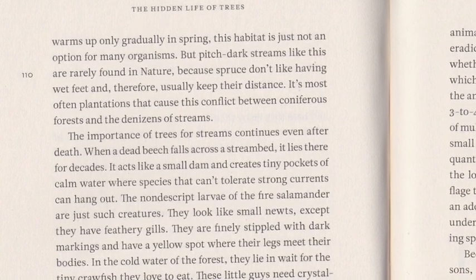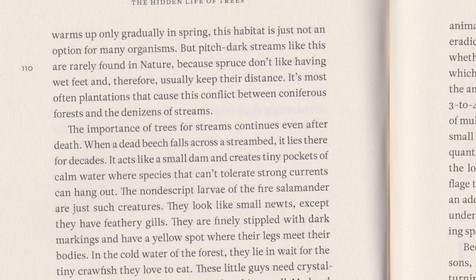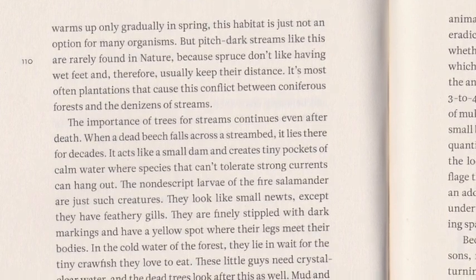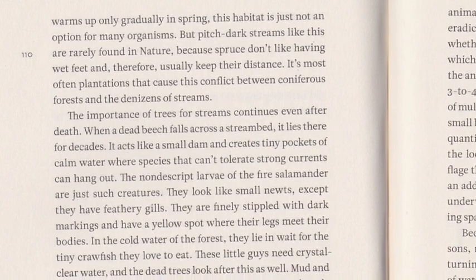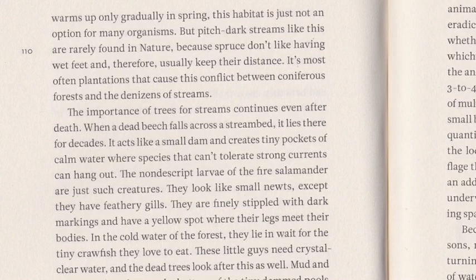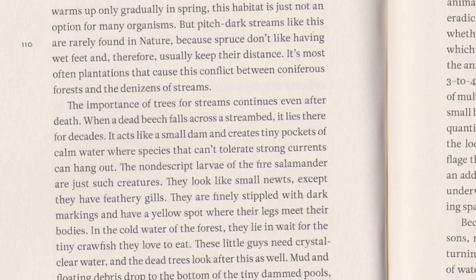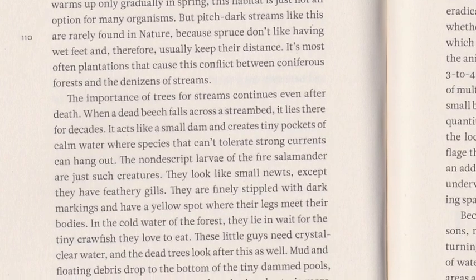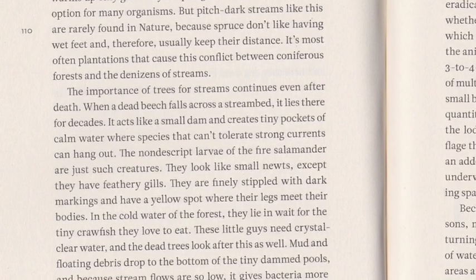This habitat is just not an option for many organisms, but pitch dark streams like this are rarely found in nature because spruce don't like having wet feet and therefore usually keep their distance. It's most often plantations that cause this conflict between coniferous forests and the denizens of streams. The importance of trees for streams continues even after death.